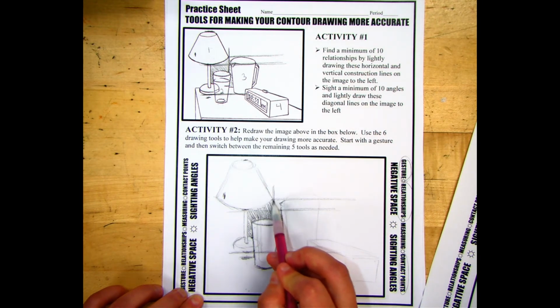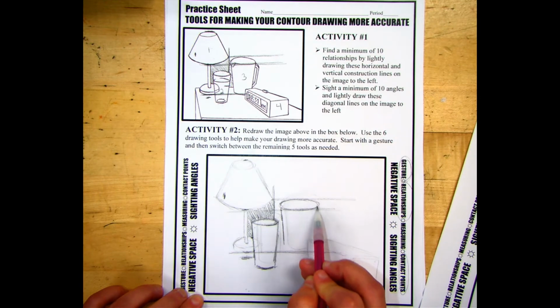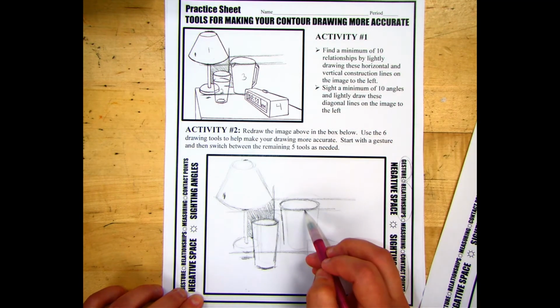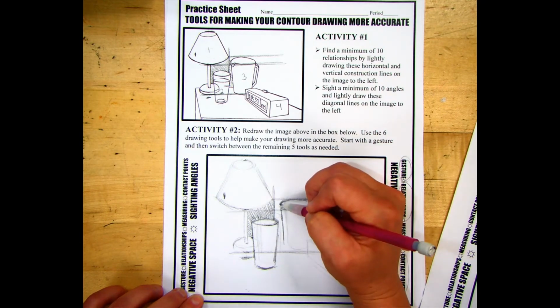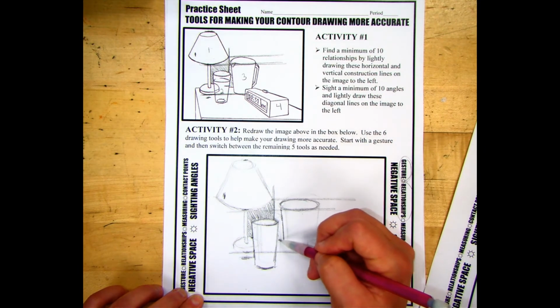A little bit of a distance here. So it's somewhere right around there. So again, you're making an oval between these, but you're looking at that distance. You don't want it too close, not too far away, just kind of look at that gap. And you're looking at the gap between it and the cup.